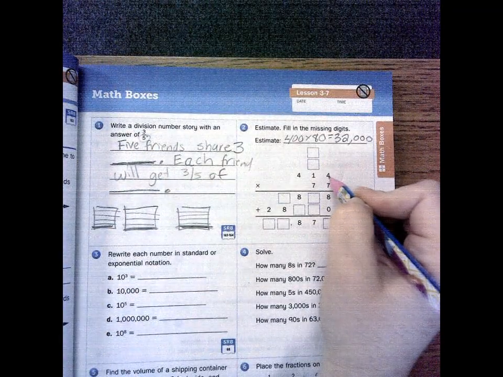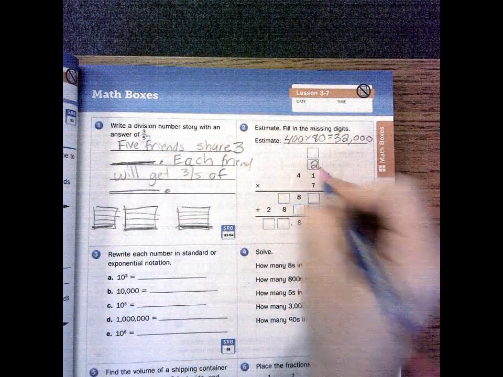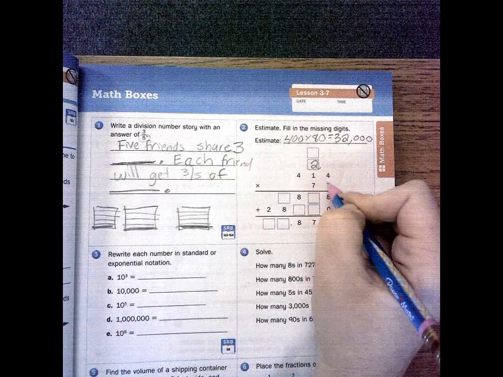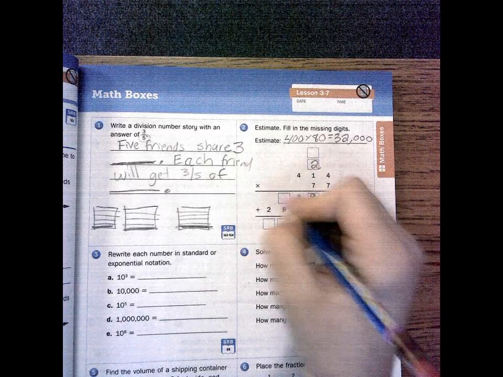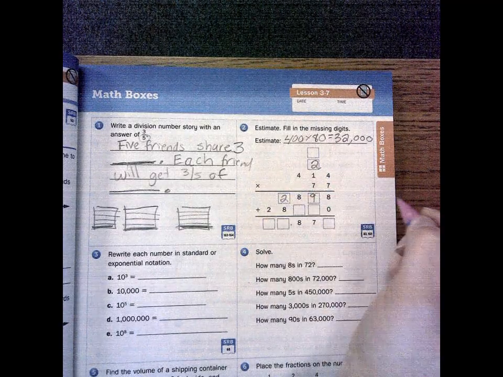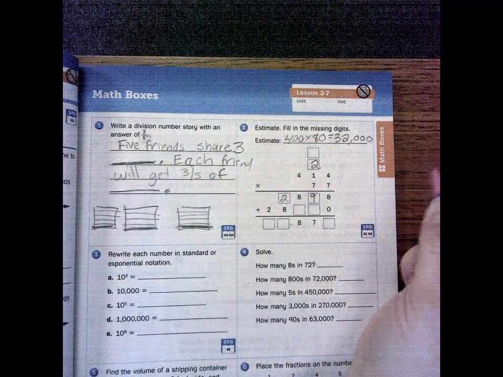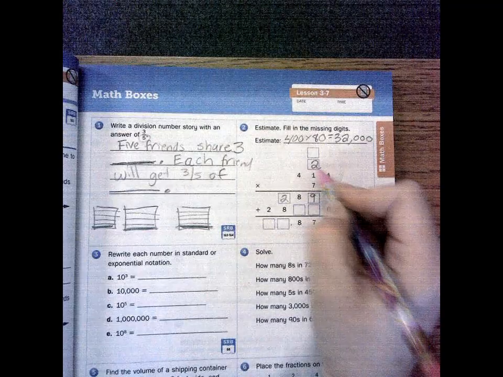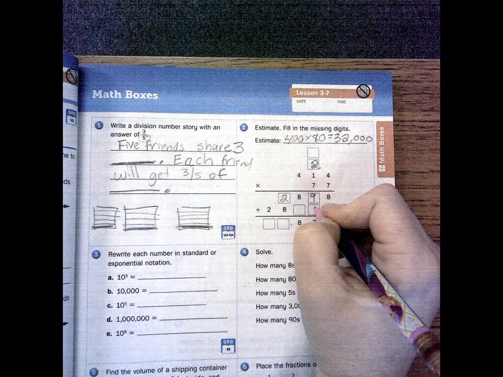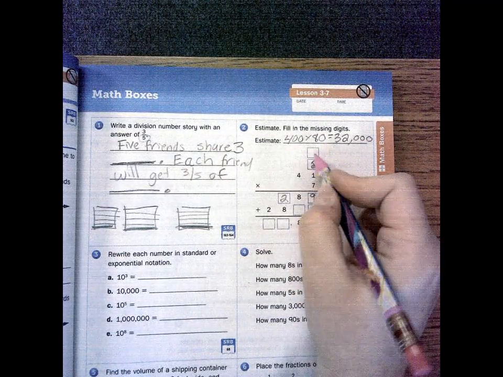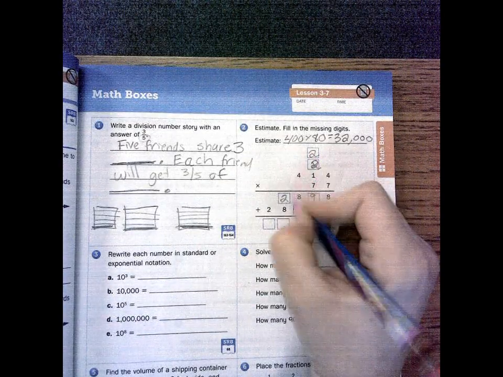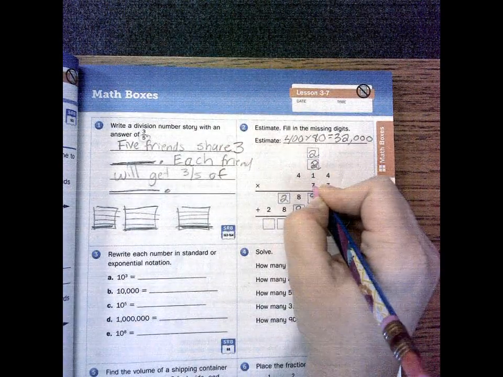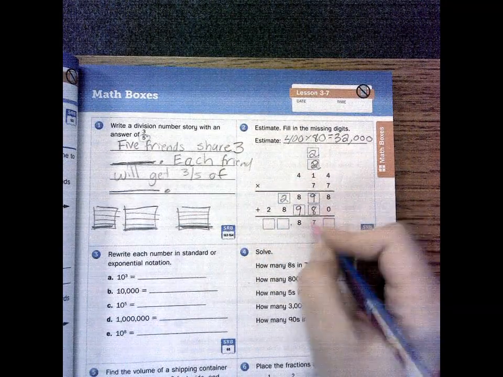So 4 times 7 is 28. The 8's already there, so I'm going to put the 2 here. Now 7 times 1 is 7 plus 2 is 9, and then 4 times 7 is 28. The 8's already there. Placeholder is 0, which is there. 7 times 4 again is 28, so the 8 goes here, the 2 goes up. 7 times 1 is 7, plus 2 is 9. 7 times 4 is 28, which is done for me.